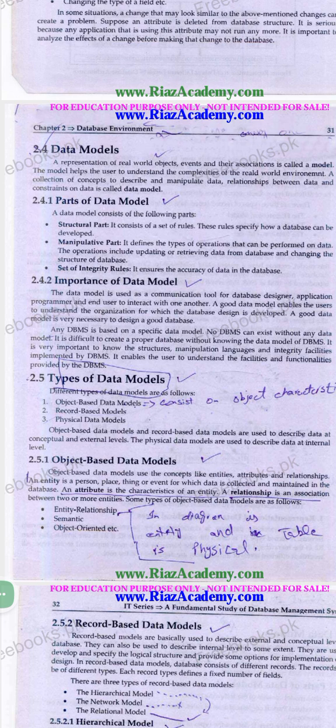Next, parts of database models are given. It consists of the following parts: structural part, manipulative part and set of integrity rules. In the structural part, we define the set of rules for how the database will be developed and specified. Next we have the manipulative part.